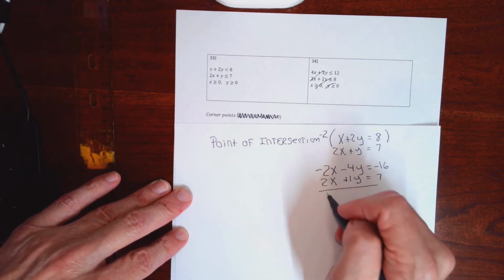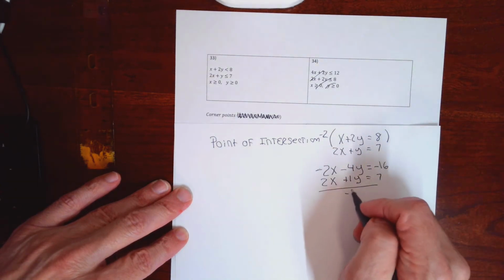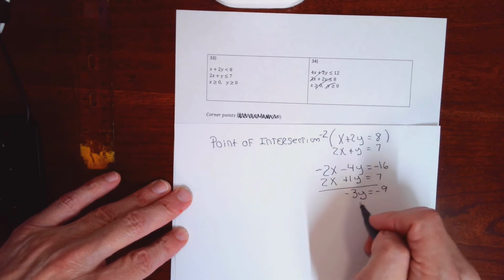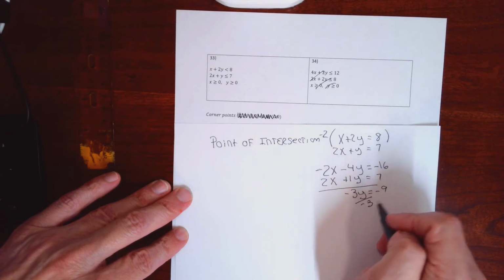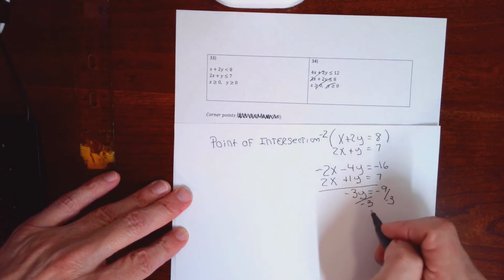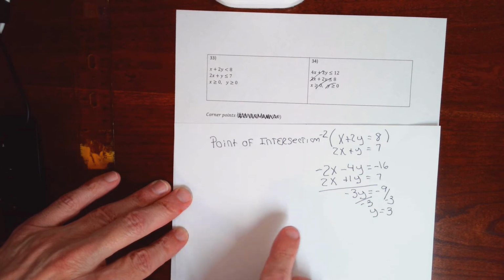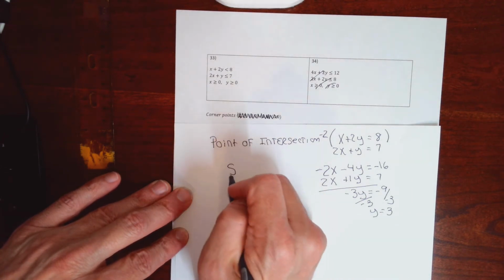And when I combine these, the x's drop out. I get -3y equals -9. Divide by -3, divide by -3. I get y equal to 3. I need to solve for x.